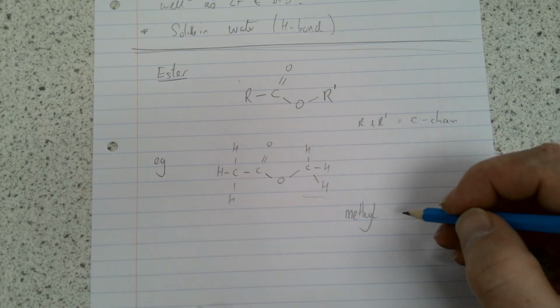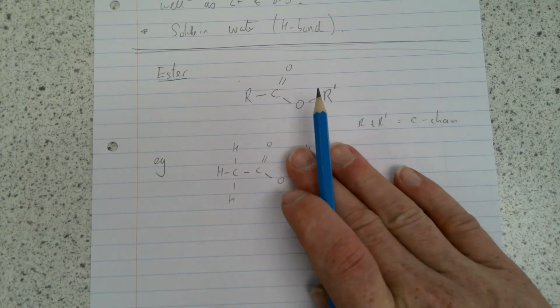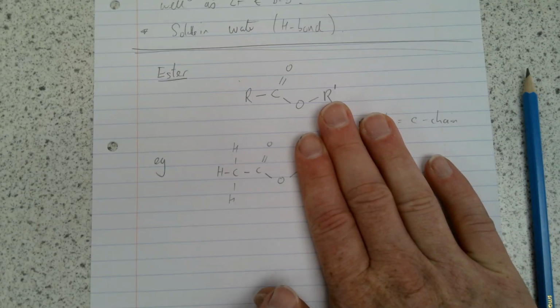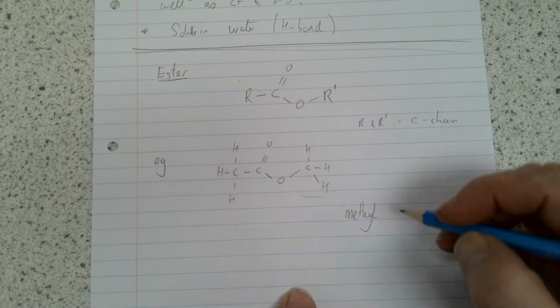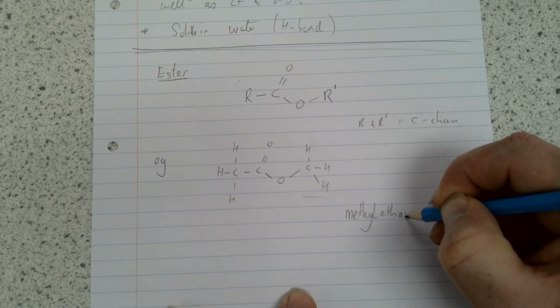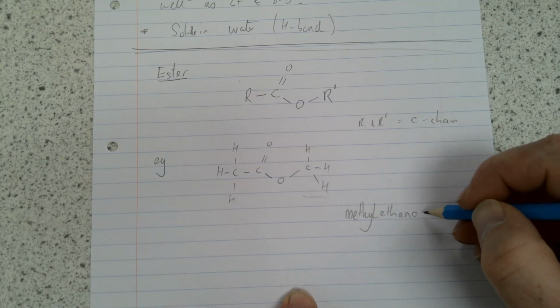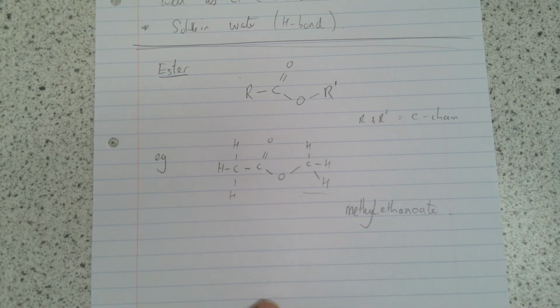And the bit I do want you to know is that ethanoic acid, which that would have come from, when it goes from an acid to an ester, we call it ethanoate instead of ethanoic acid. So it's very similar. So there's methyl, because the methyl over here, ethan, because 2 carbons, no double bonds between carbons, oate, because it's an ester, methyl ethanoate. And these typically have lower boiling points than acids.